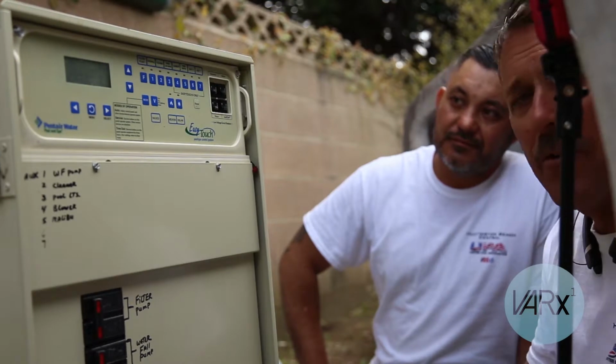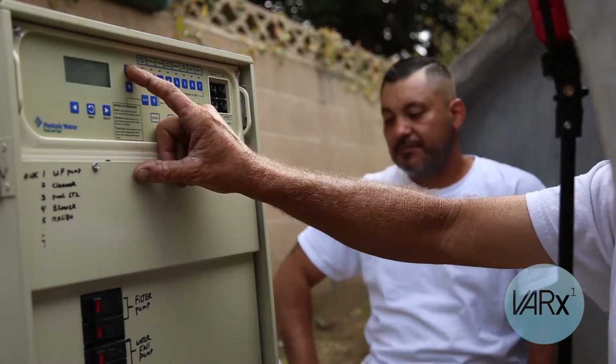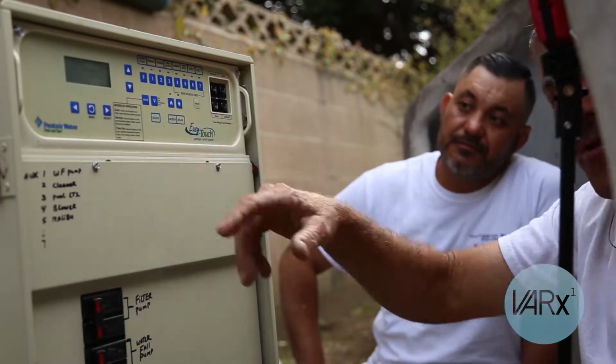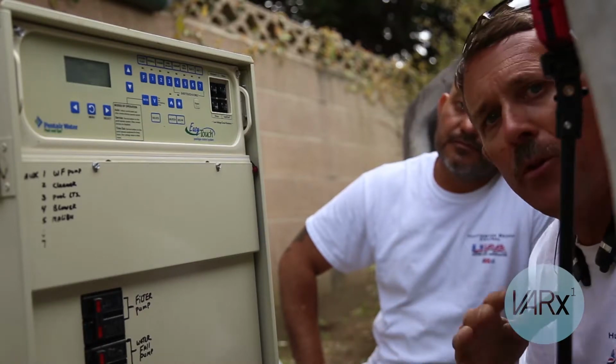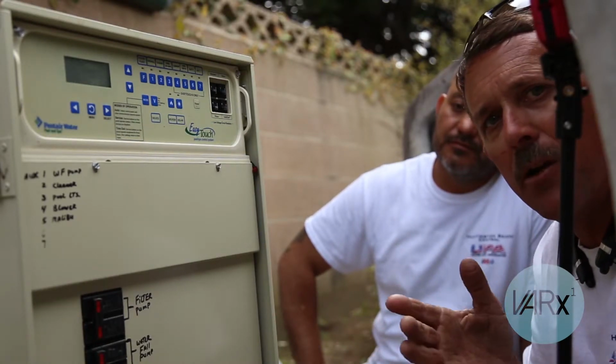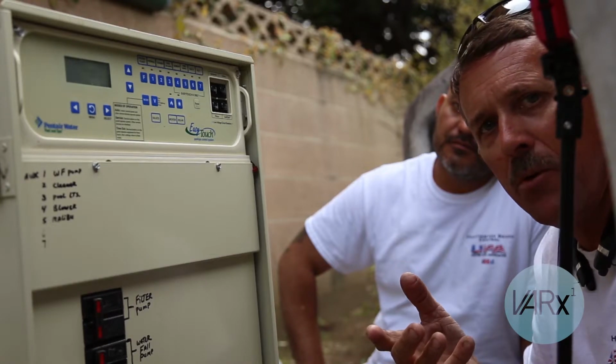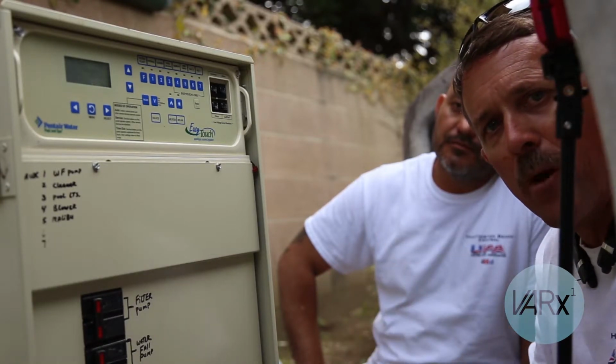My next one, I drop down to cleaner. I select that, I arrow up to new. I usually get to this pool somewhere between 2 and 3 o'clock, so I want to make sure that the cleaner mode is running so that when I show up to clean the pool, it's going to be already ramped up, ready for me to go.